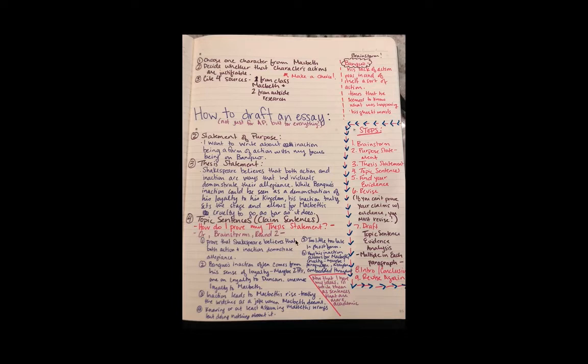The second paragraph is... What's Banquo? Banquo, he's a character in Macbeth. He's kind of the best friend. What does Banquo do? He's a fighter. He's a warrior. Is he a fighter? Yeah. What's he a fighter with? A sword.